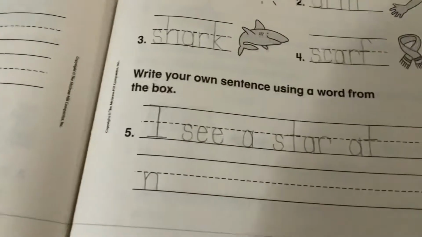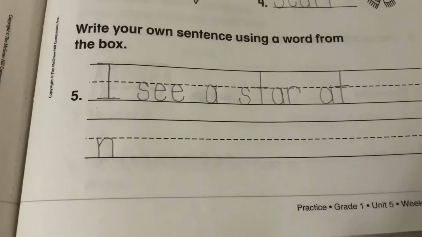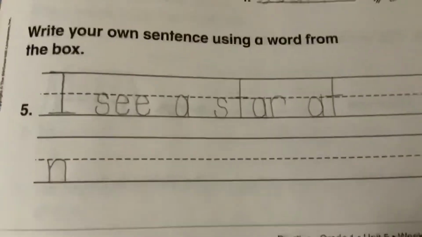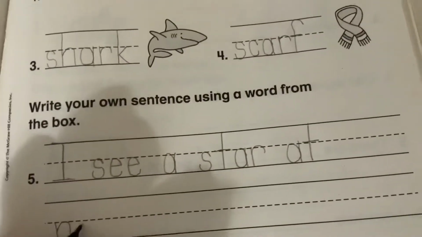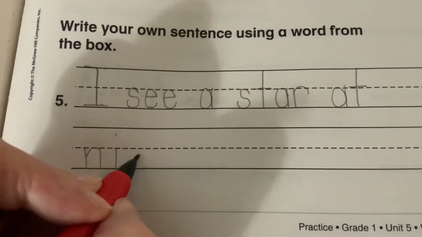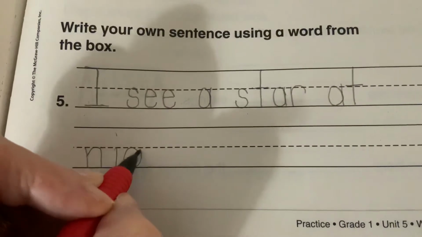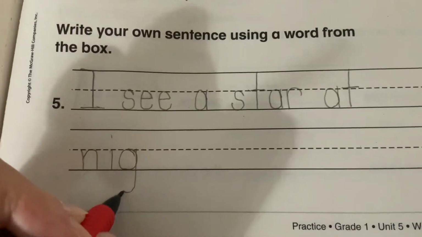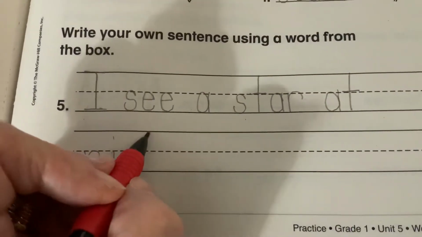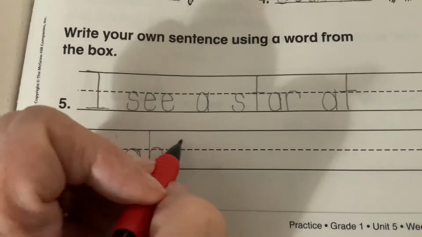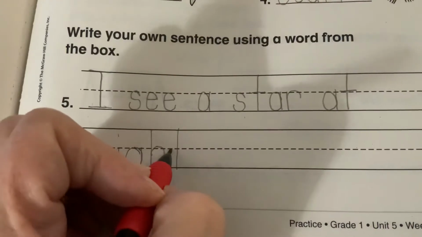At night, n, I. Okay, the next sound is I, and I have to stop and think which I, because there's different ways to spell I. But I seem to remember that in night I have IGH. So I'm going to use IGH. So pull straight down. I left a little too much space there. G, come around, make your whole circle. Oops. And pull straight down. It's a letter with a tail. Make sure it has a tail. The H, start at the top line, pull down, over, and the T, pull straight down.